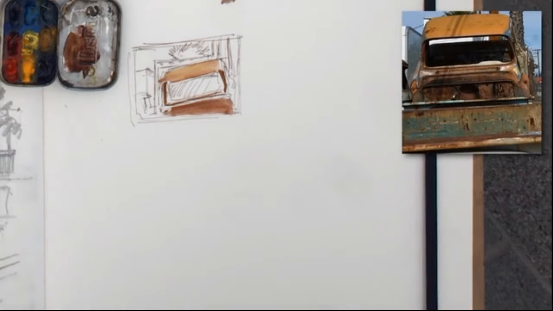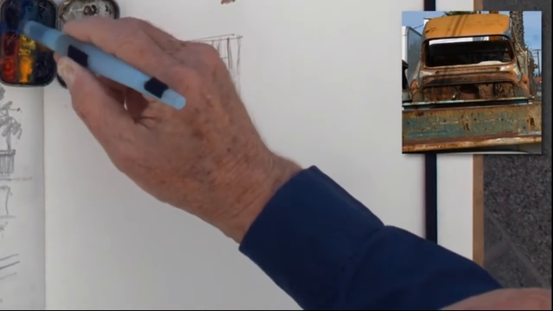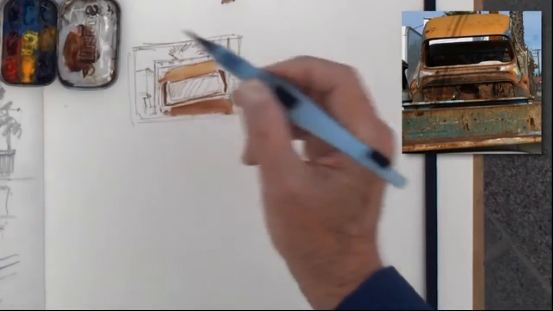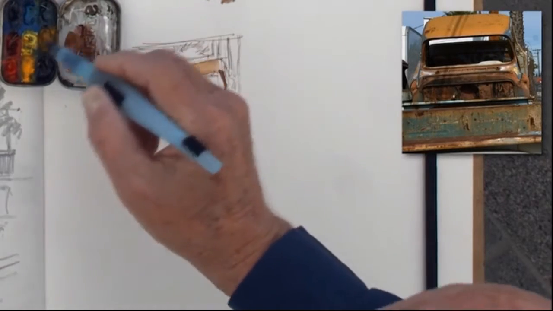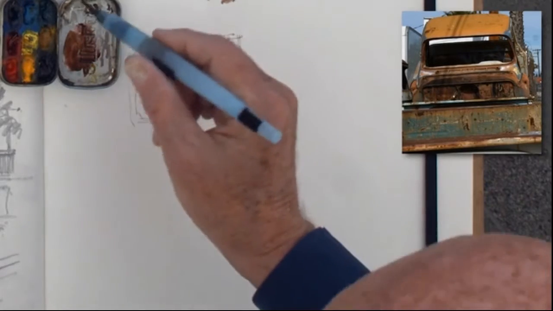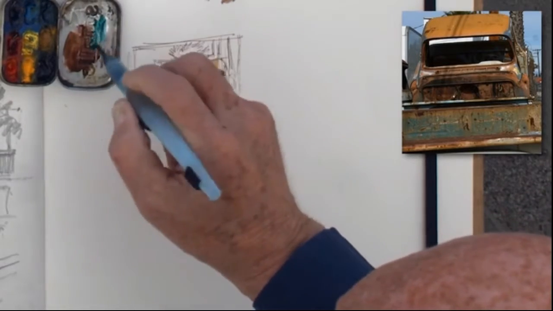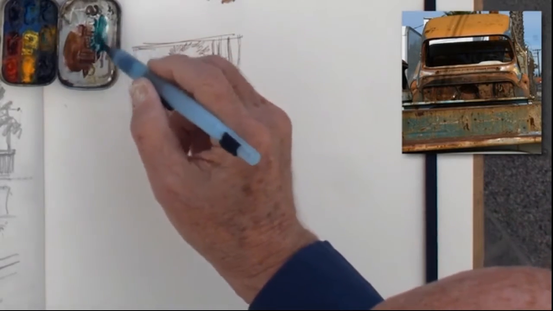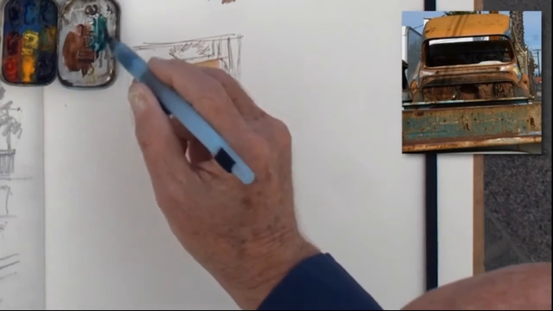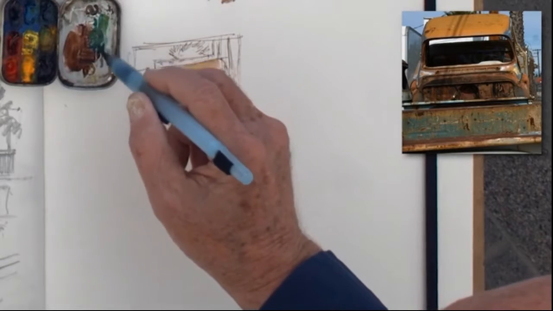Now, the tree, of course, it's the pretty strong color of, let's see, it's a little too strong of a green. In fact, that's a common failing.